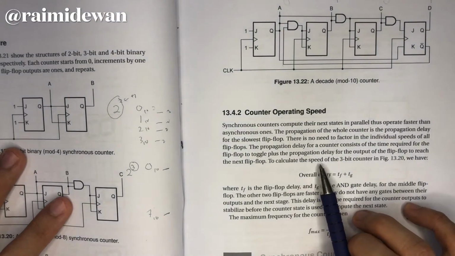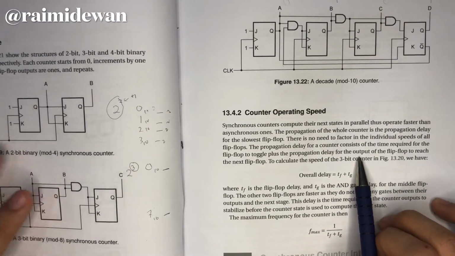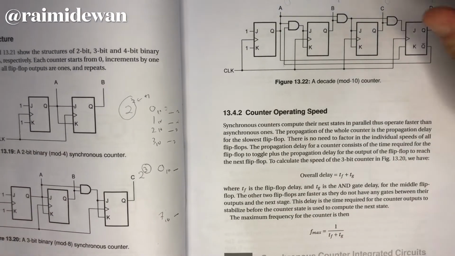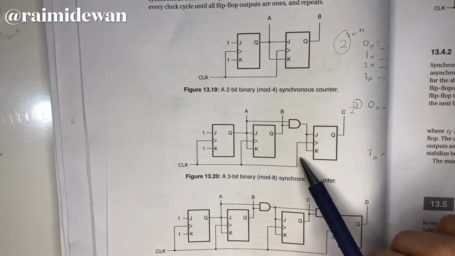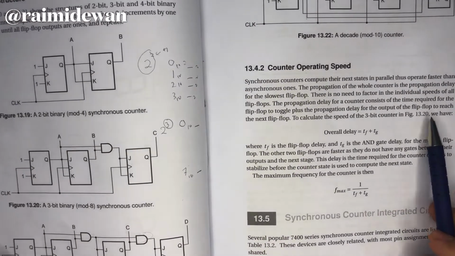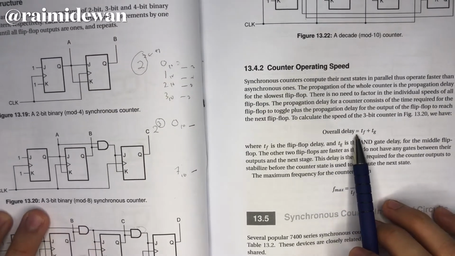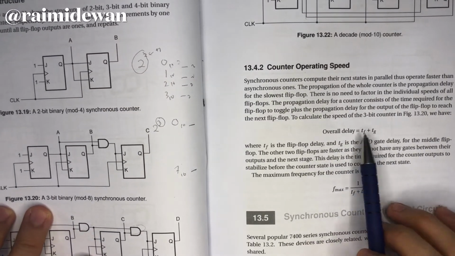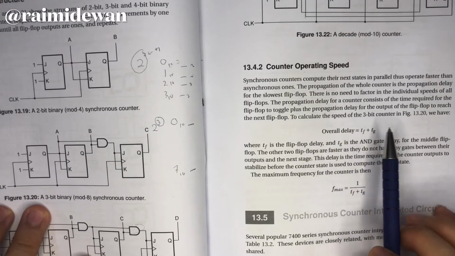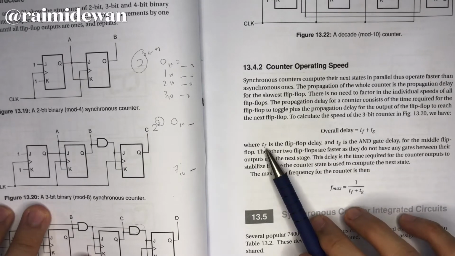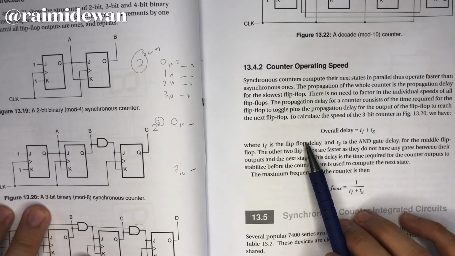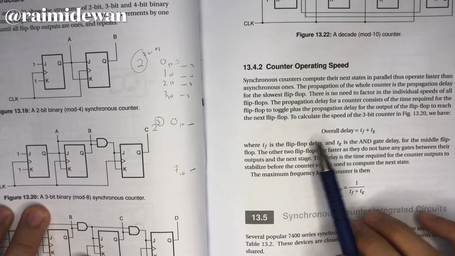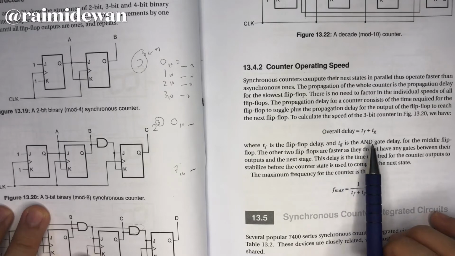To calculate the speed of the 3-bit counter, for example in figure 13.20, okay, with 3 flip-flops here, we have an overall delay which is TF plus TG, okay. This is the overall delay, TF plus TG, where TF is the flip-flop delay, like I told you just now, circuitry or flip-flops have their own delay, and TG is the AND gate delay, okay.